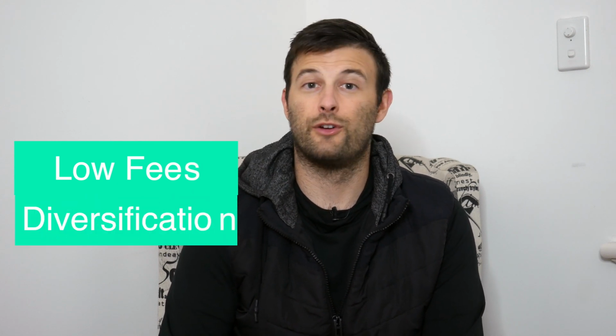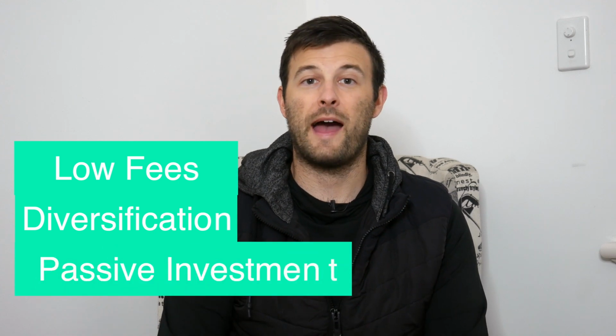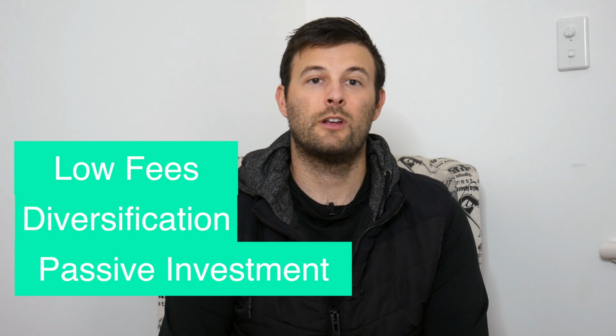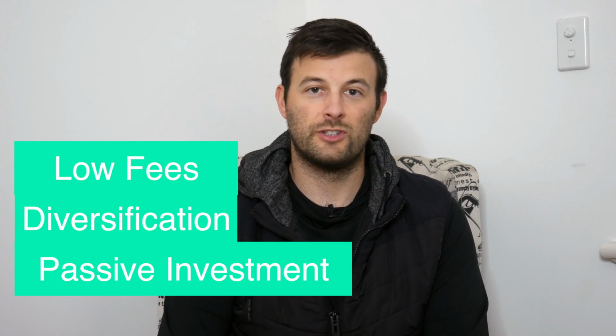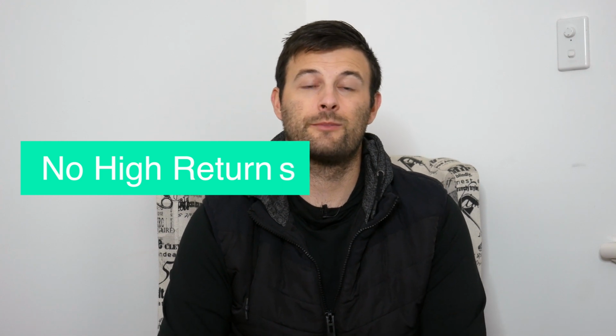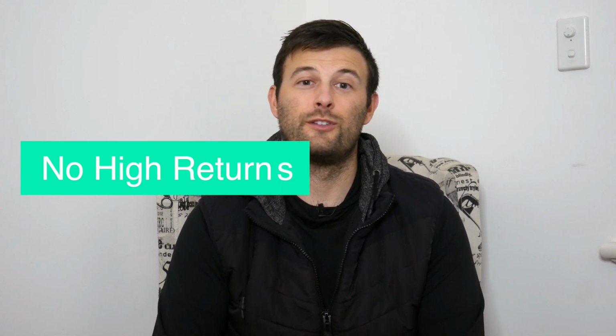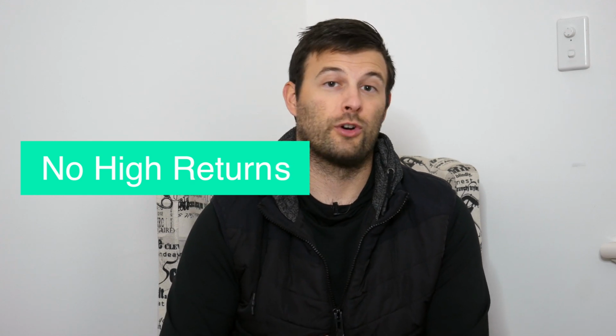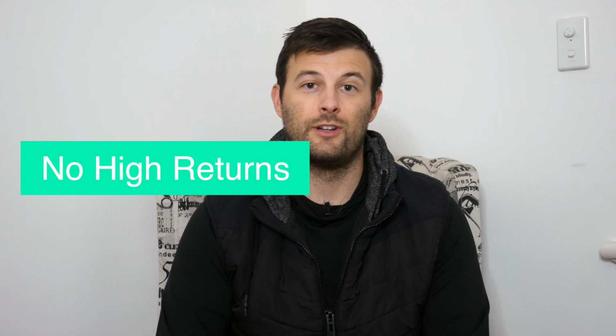Index funds have really low fees and therefore set you up pretty well for a long-term investing plan. Diversification is another pro. They're a passive investment strategy. Therefore you can just set up an automatic payment to your investment account and it will continually invest in the index. Some cons with investing in index funds include no potential for extremely high returns. We've all seen how much Tesla has increased over the year, and investing in an index fund means you're not going to get 600 or 700% returns in a year.